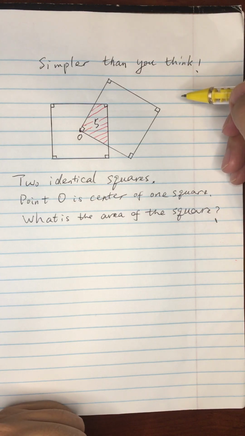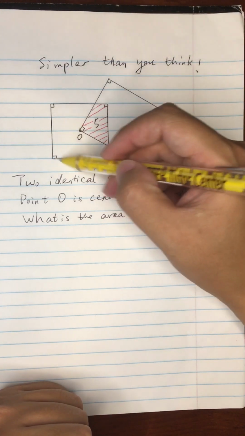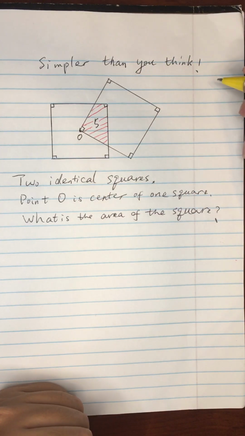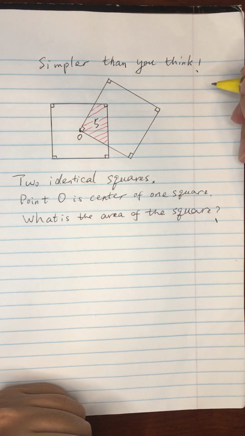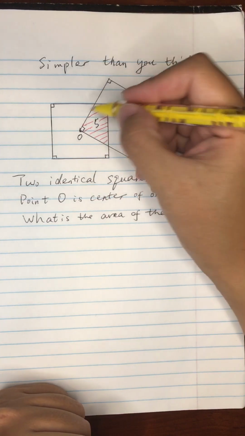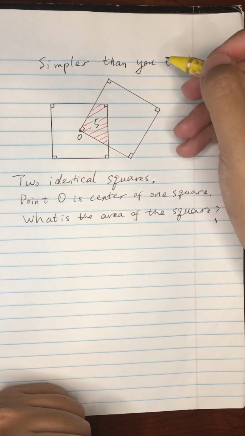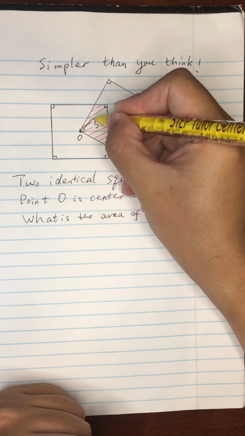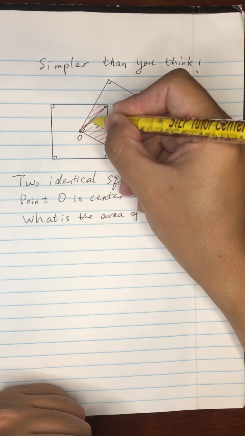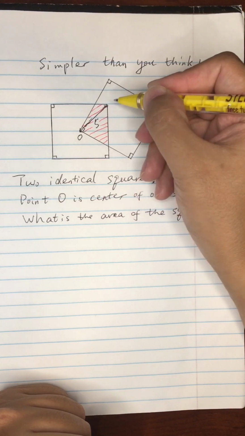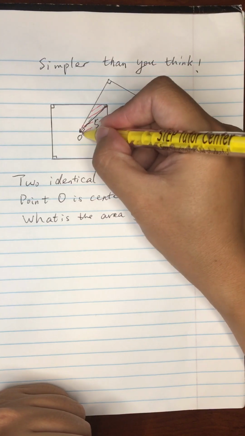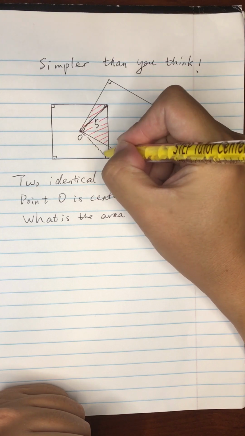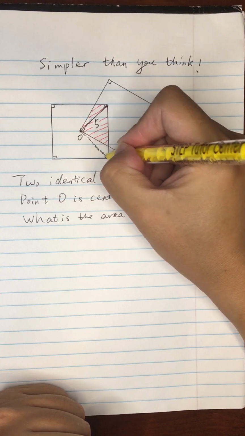It's not telling us. So how can we find the area of one of the squares? There are different ways of solving this problem. I'm going to talk about two simple ways. One of them is cut and paste. You can connect these two points, that's one line, and then connect the other line by doing this.